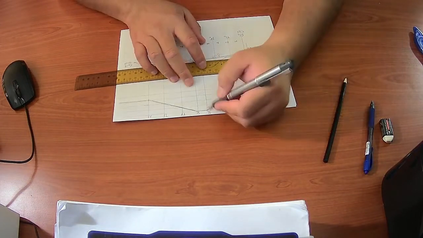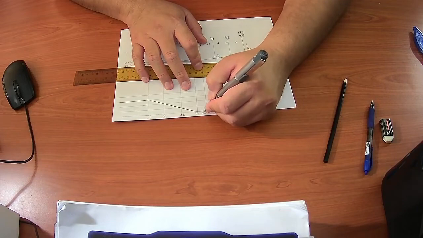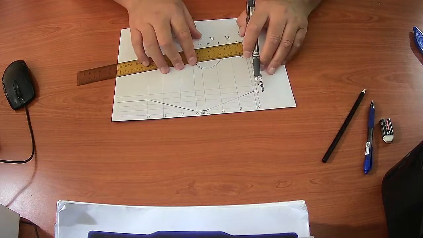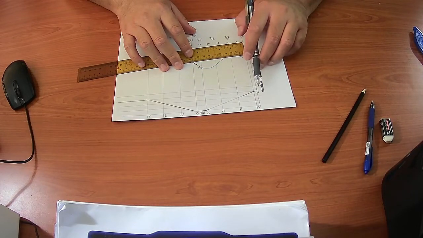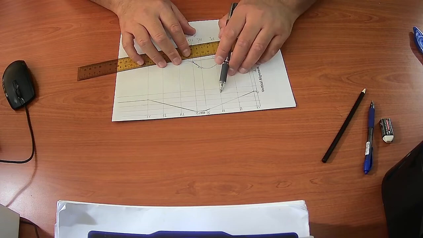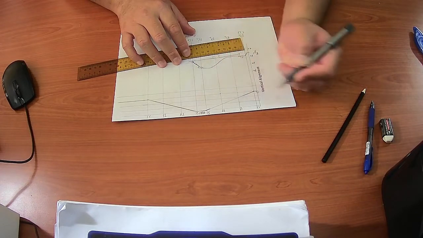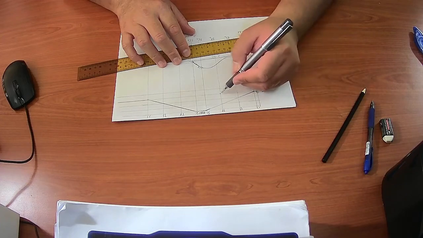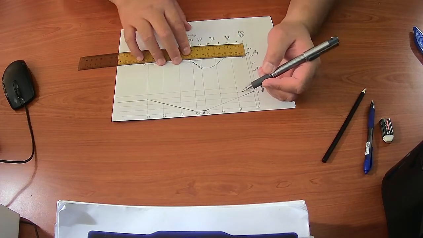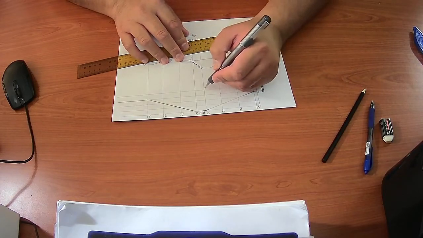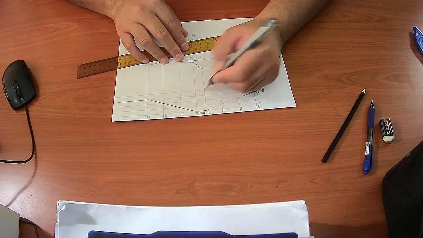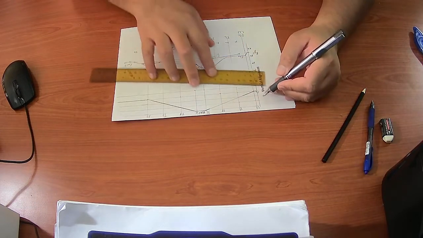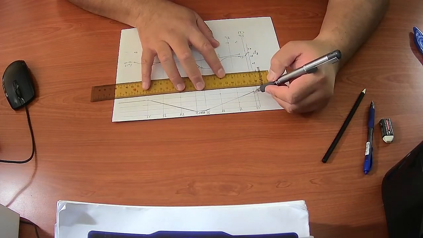Alright, so this is the right hand side. The left hand side will travel straight until point TP here. Okay, point TP. And then it will increase its elevation here, here, and here. So you'll have something like this.